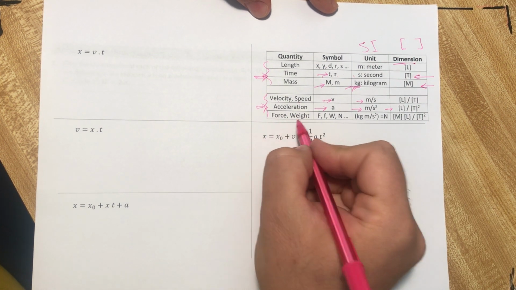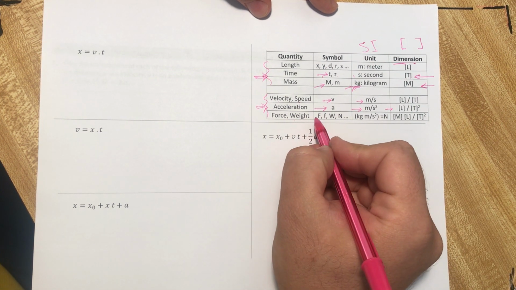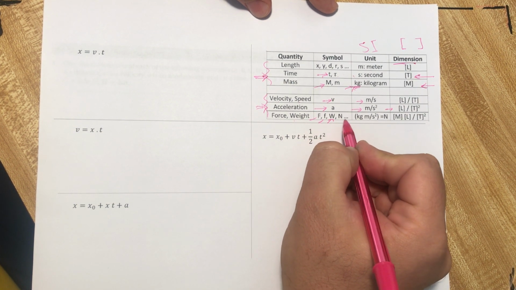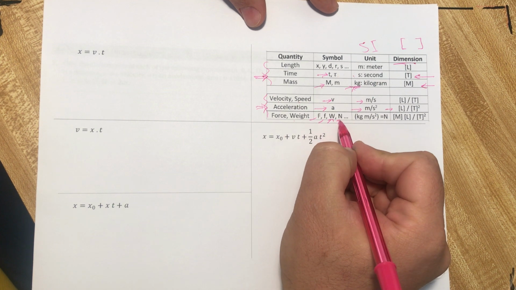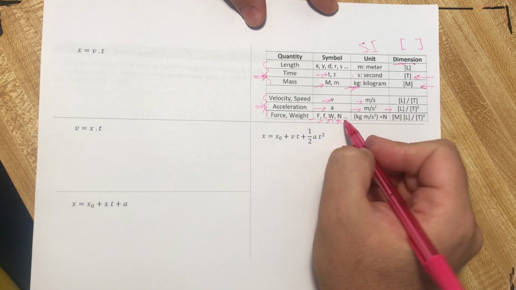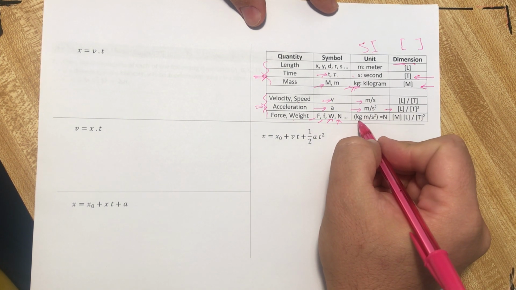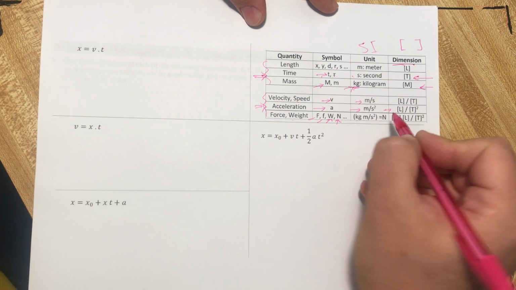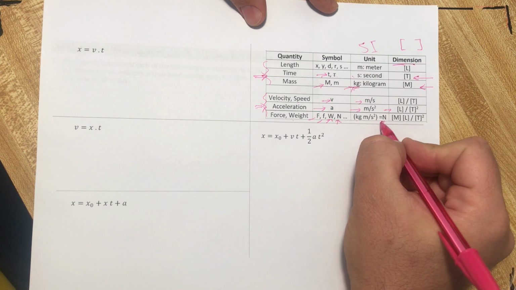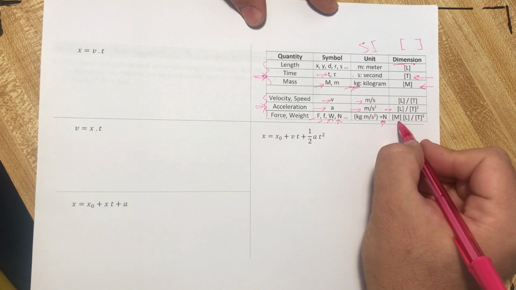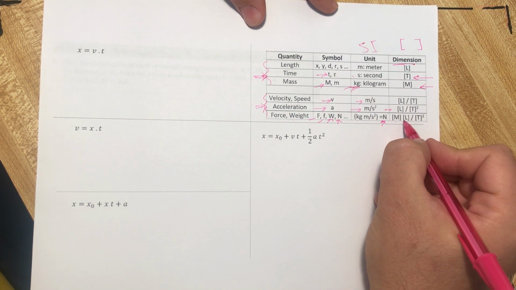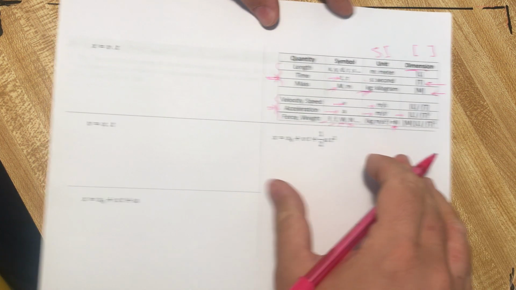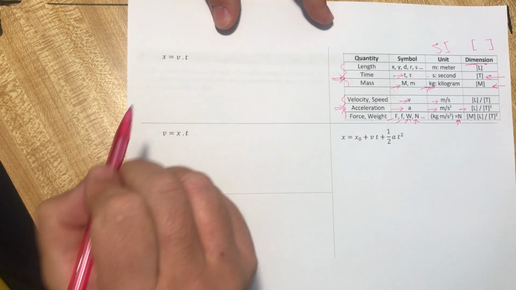The force or the weight can be sampled by capital or small f. Weight can be sampled by W. The normal force can be sampled by capital N. The unit is kilogram meter per square second, which is equal to the Newton unit. And the dimension is mass multiplied by length divided by squared time. Now I will start to solve these examples.